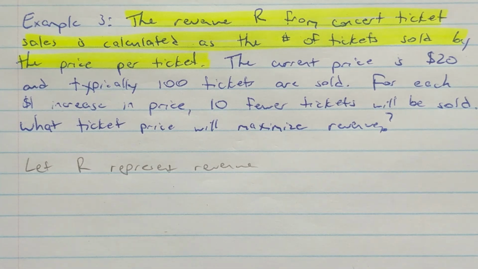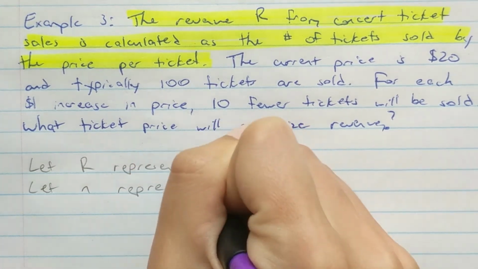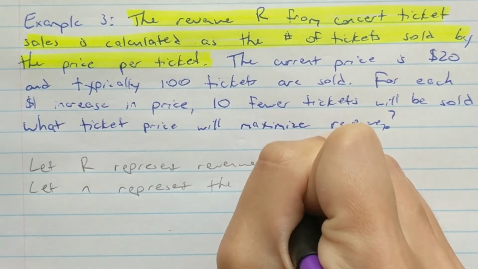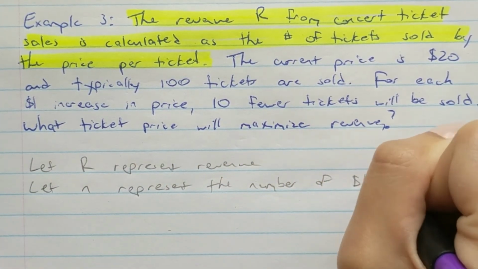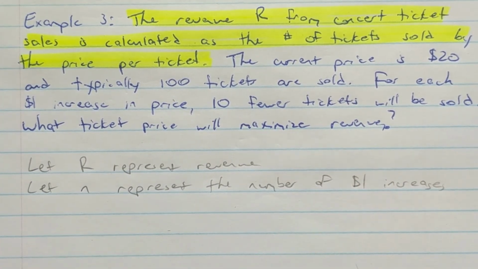I can't just jump straight to what the new ticket price is. Your second variable here is not the ticket price. Your second variable is the number of times it increases. Okay, and I guarantee you, some of you are going to assume that it's the ticket price. It's not. It's the number of increases. So I'm going to let N represent the number of $1 increases. Do not make that mistake, please.